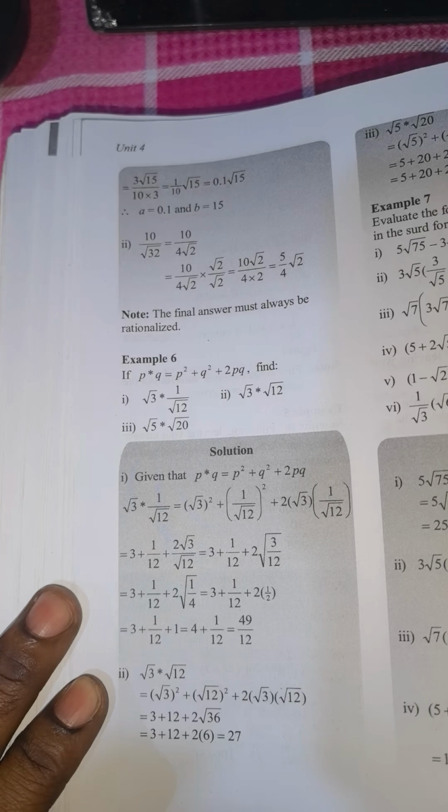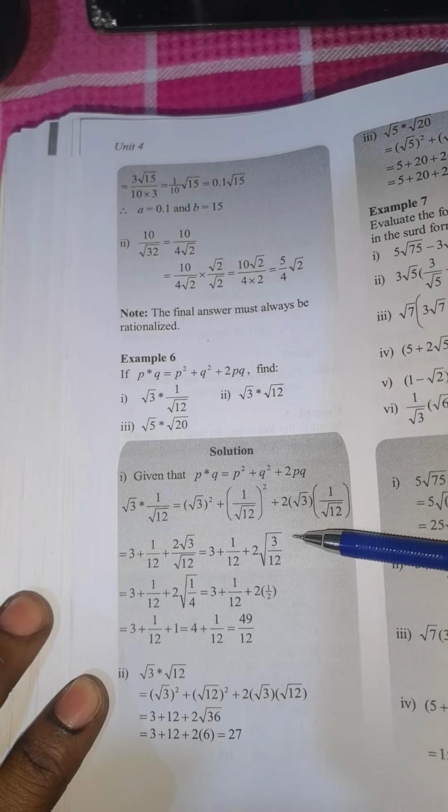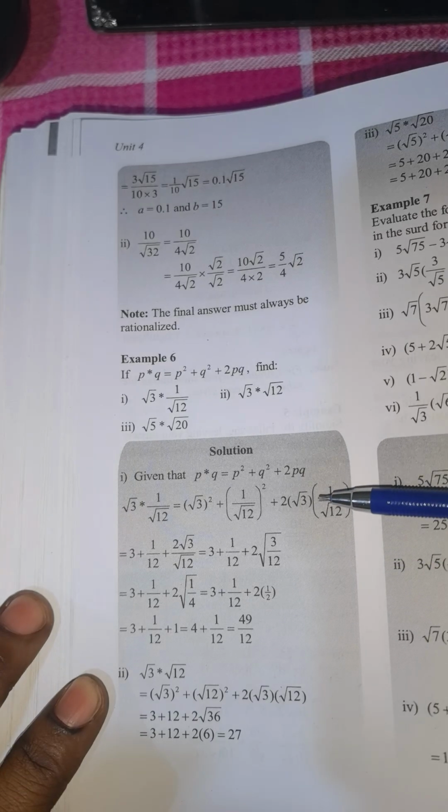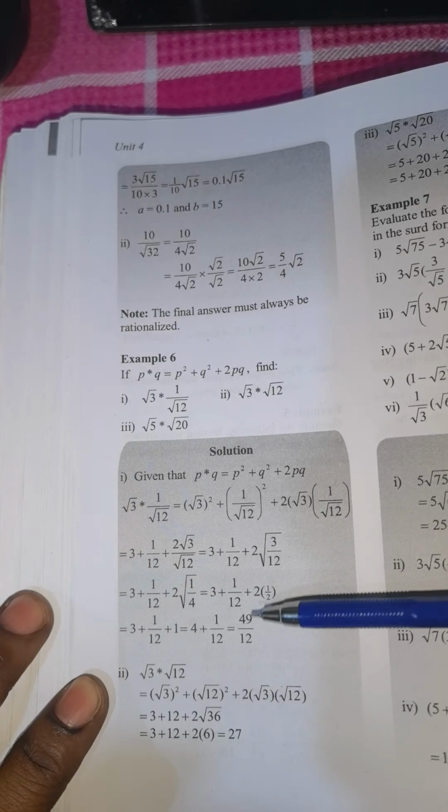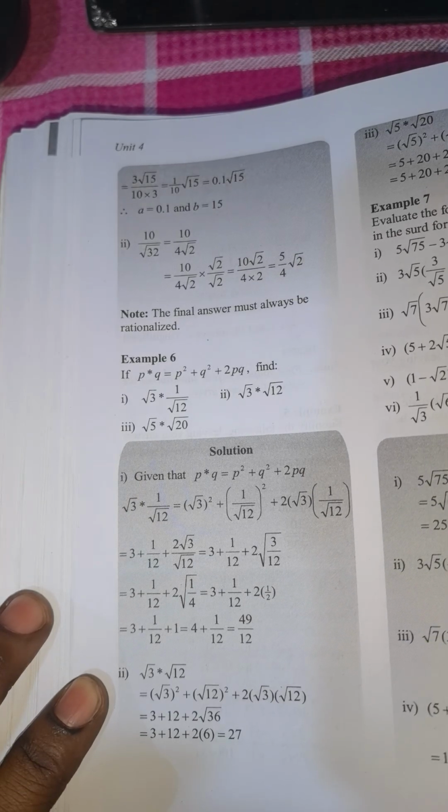So you see it's involving multiplication, involving division, which we technically looked at as rationalization. Now let's see what is going to happen here. If you check here, the book actually took how many steps? 1, 2, 3, 4. Only 4 steps to solve it.